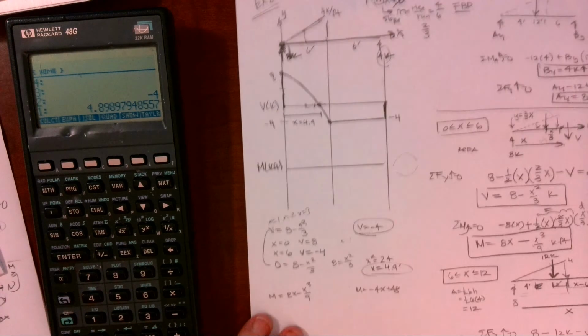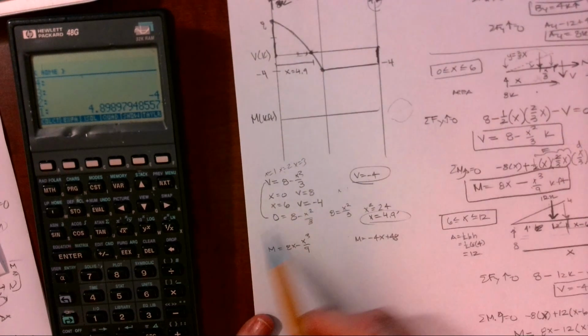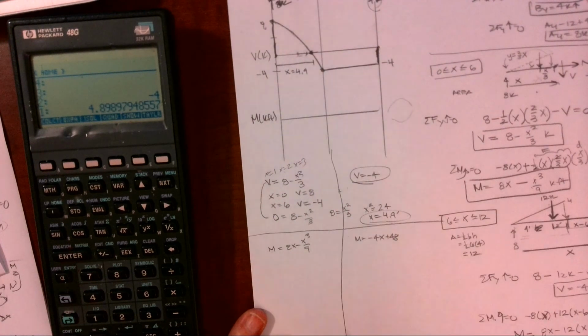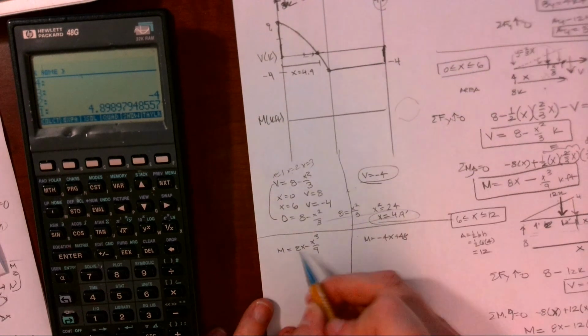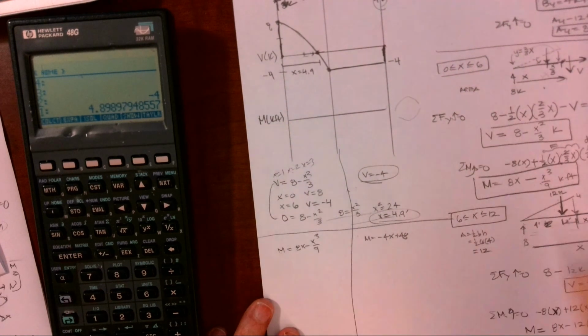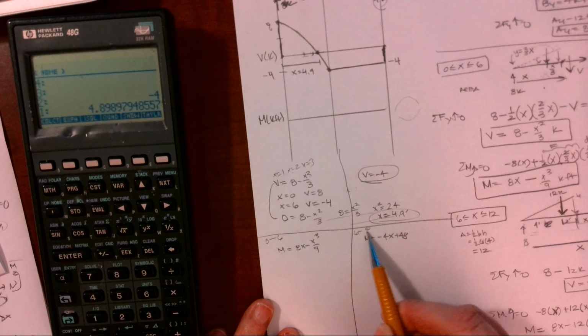Okay, so now we need to go on with our moment equation. So that's what we did above, except I got my work over here in the wrong spot. So here we are going from 0 to 6, and here we are going from 6 to 12.